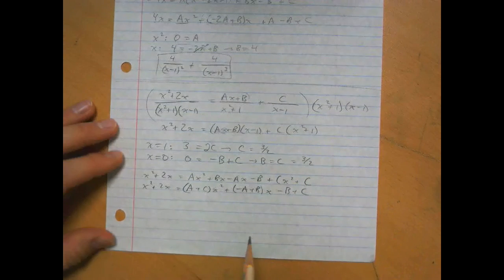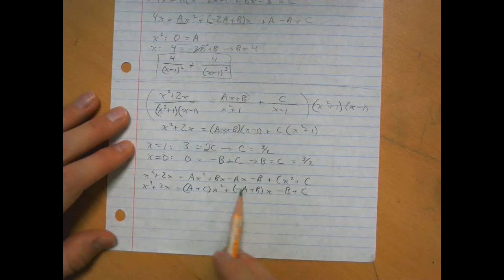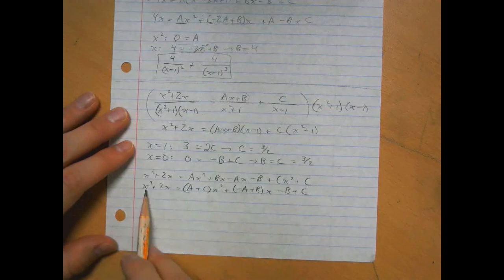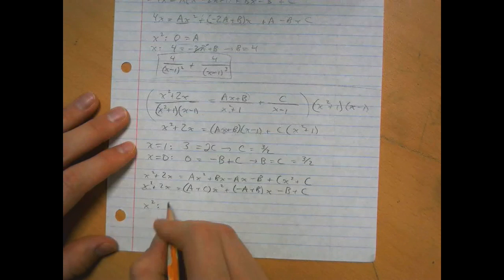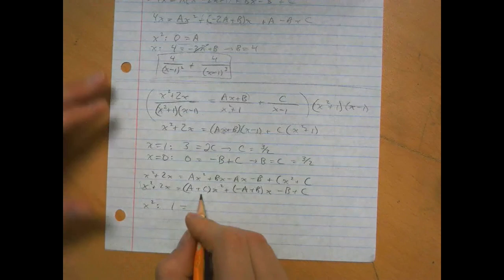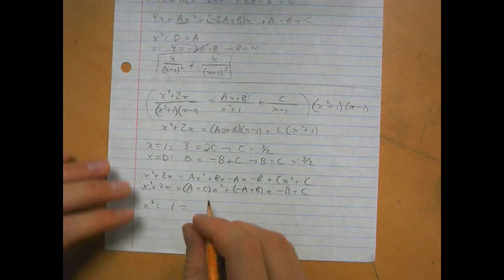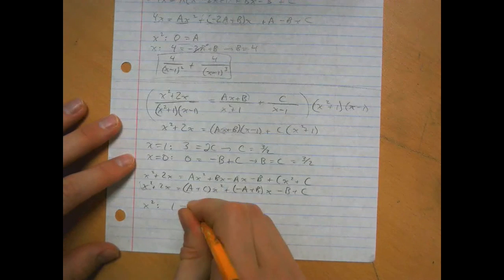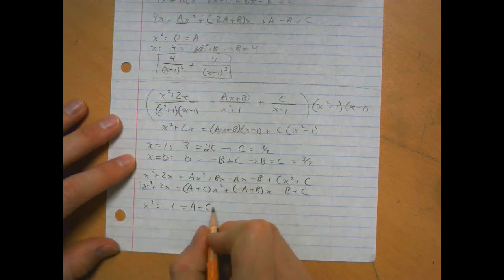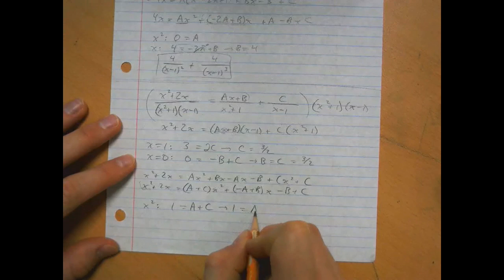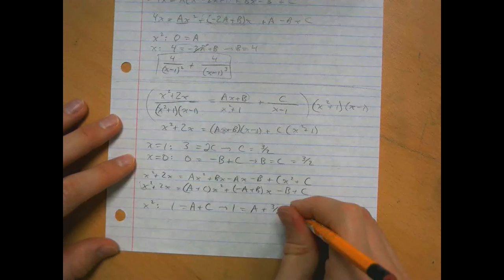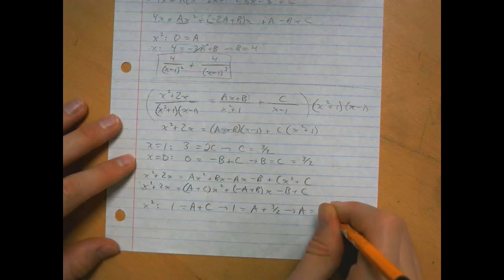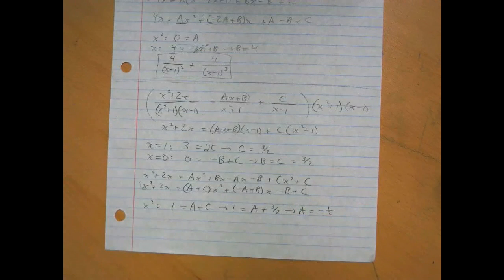And what I'm trying to solve for is a now, and there are a couple different ways I could go about doing that, but if I look at my quadratic terms, notice I have a coefficient of 1 over here, so we have 1 equals, my coefficient over here is a plus c, so 1 is equal to a plus c. We know c is 3 over 2, so we subtract 3 over 2 and get a is minus 1 half.